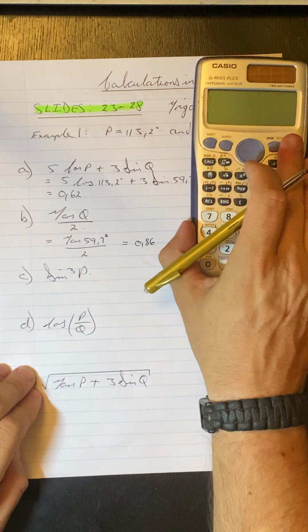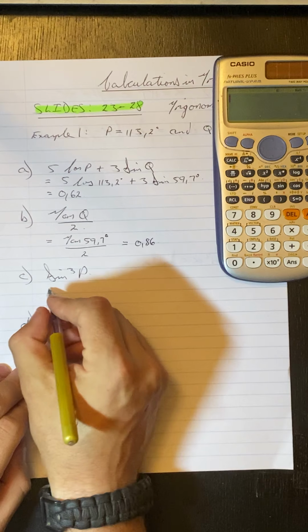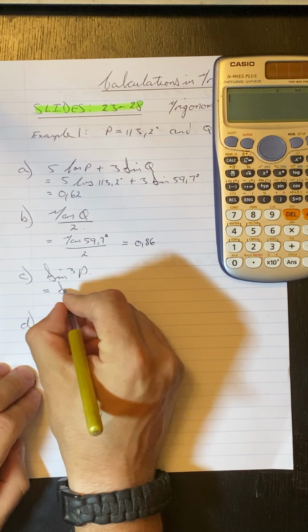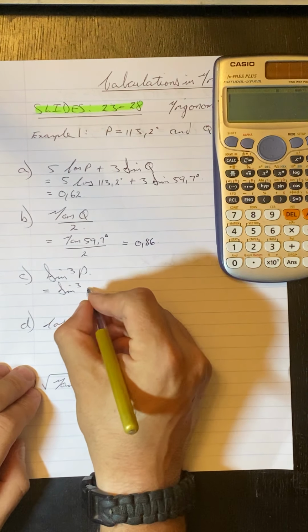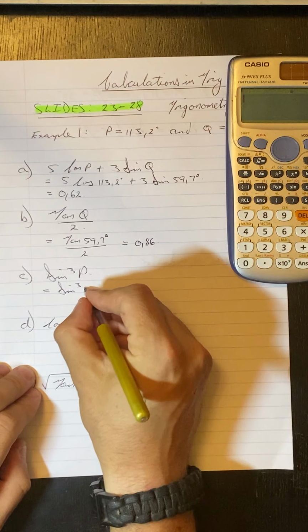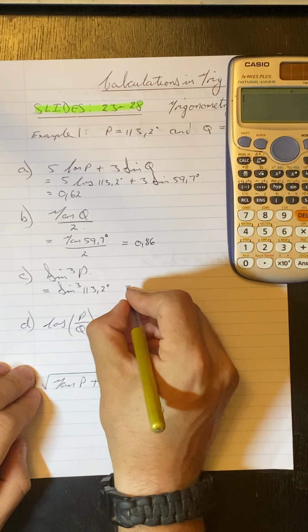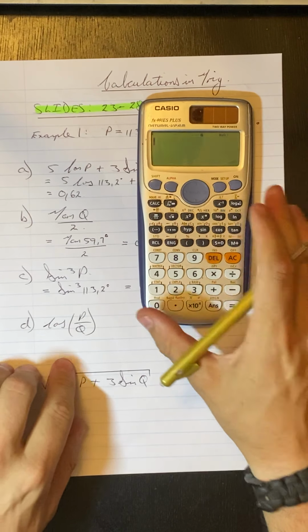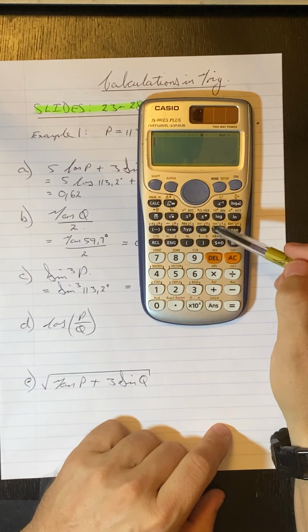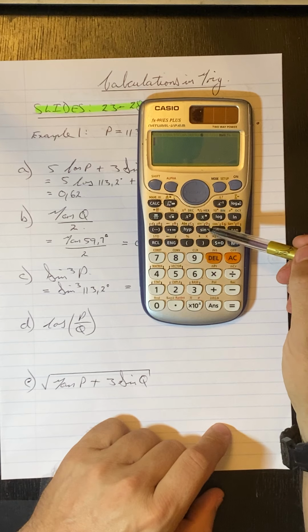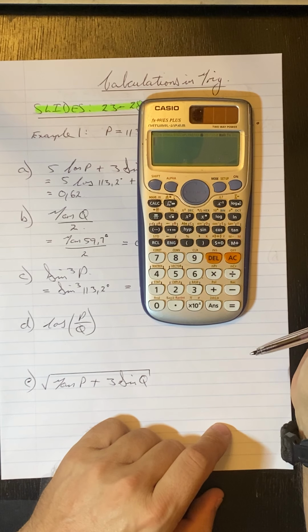Okay, next one, sine cubed P. So this would be sine cubed, and P is 113.2. Now, here comes the problem. You do not have a sine cubed button. All you have is a sine button.